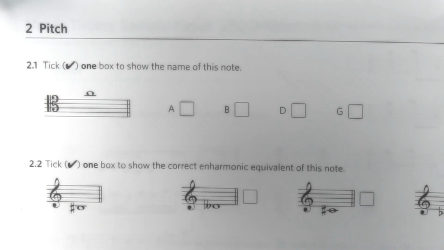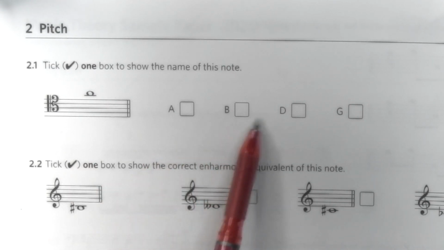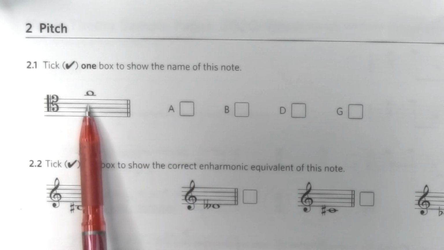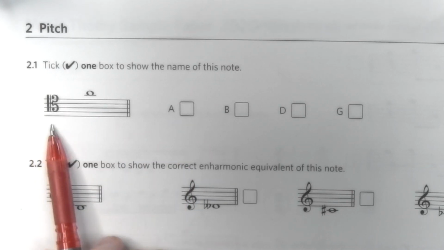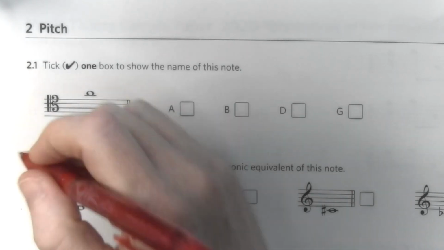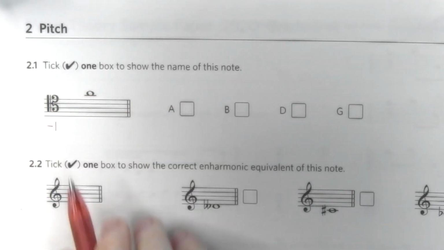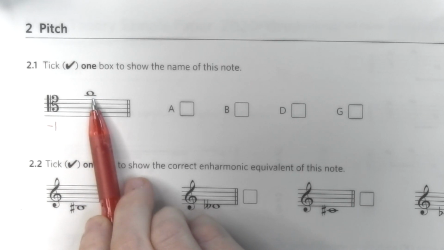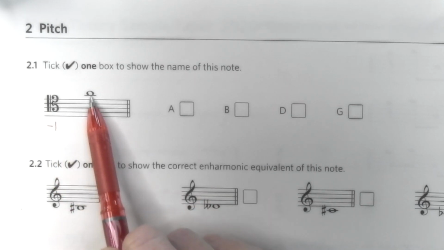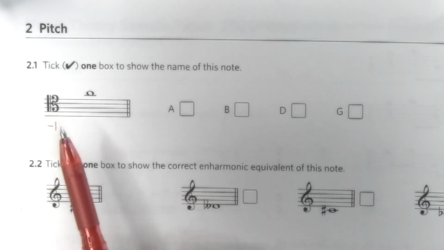Chapter 2, pitch. Here we have, in the first question, we need to tick one of these boxes that show the name, the correct name of this note. We have the tenor clef here. The tenor clef is treble clef minus 1. So if you read this note in a treble clef, then go down 1 step and you find the name. This in treble clef is B, C.